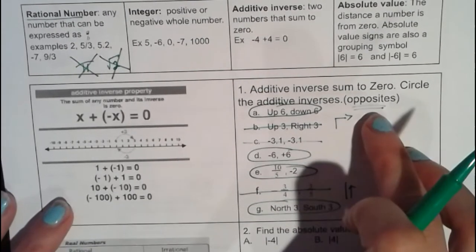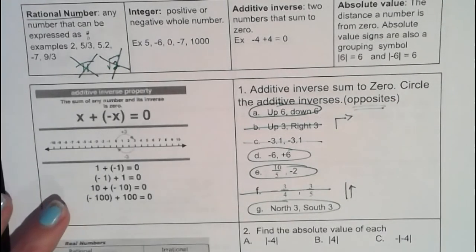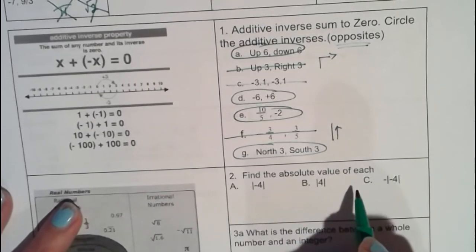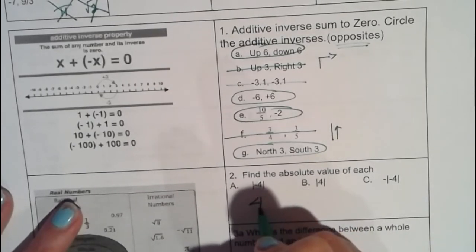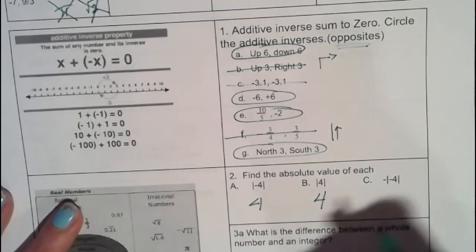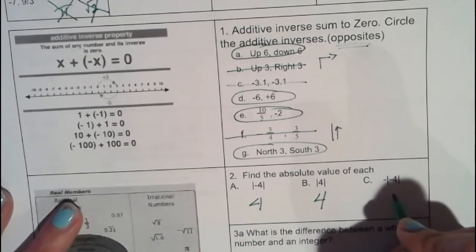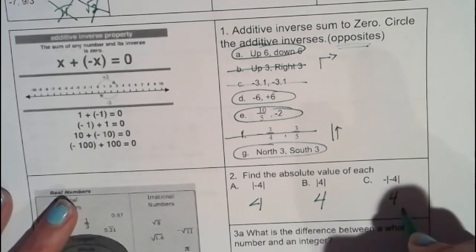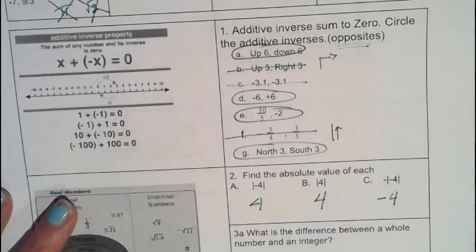So opposites are not the same as absolute values. Absolute value says make each a positive. So this becomes a positive, this is still a positive, and this one right here is a two-step problem. It says do what's inside of here, which would be make it 4, and then there's another negative sign on the outside.